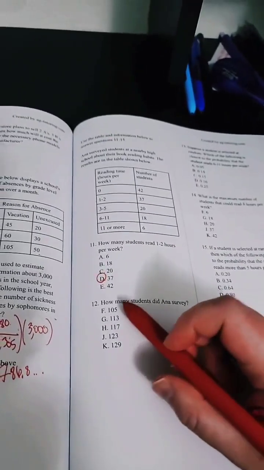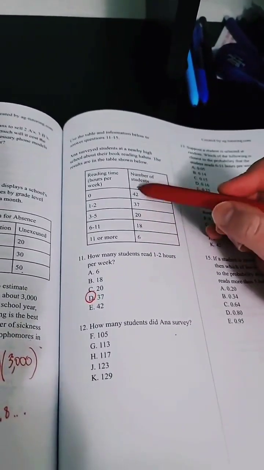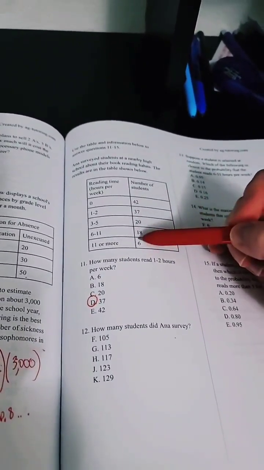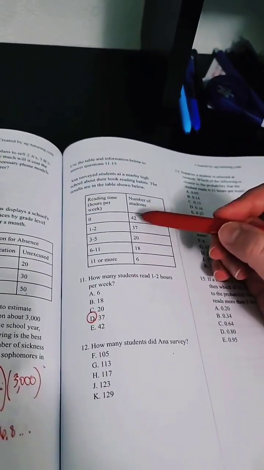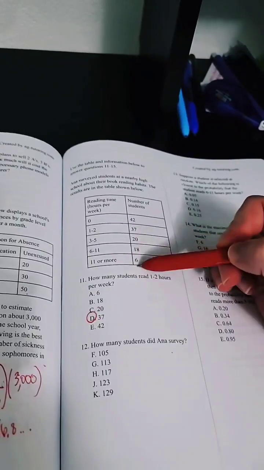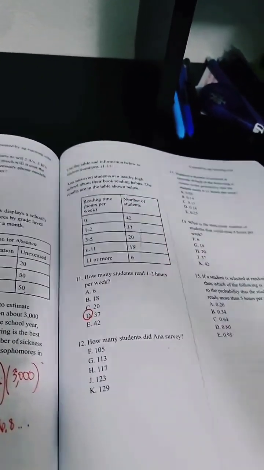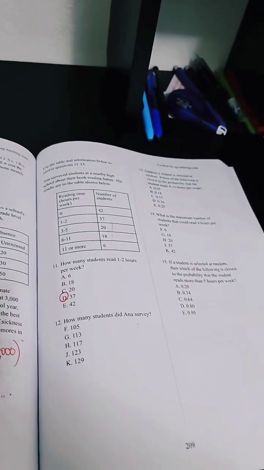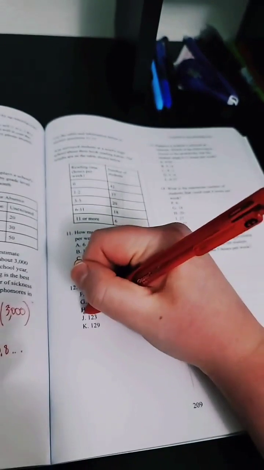Now for number 12, how many students did Anna survey? So remember, these are the number of students for each of the categories in her survey. So all we would have to do to figure out the total number of students that she surveyed would be to add up all these numbers right here. So you would just take your calculator and add up all of these numbers to find out how many students she surveyed. So that would just be 123. So it would be J.